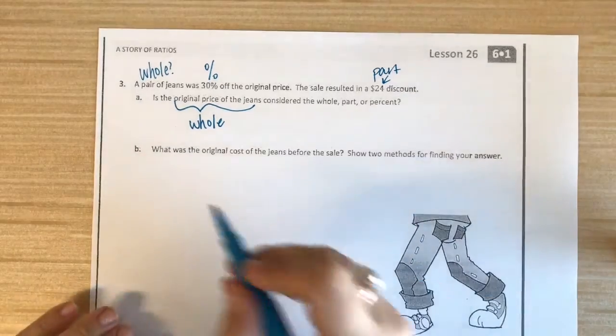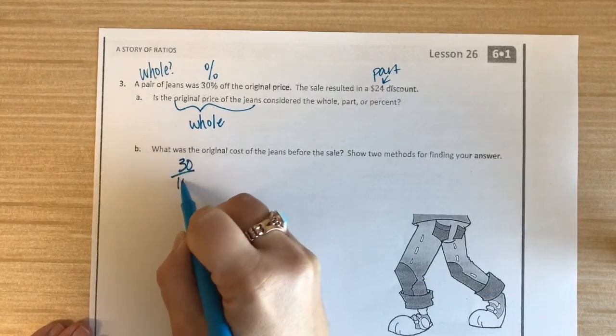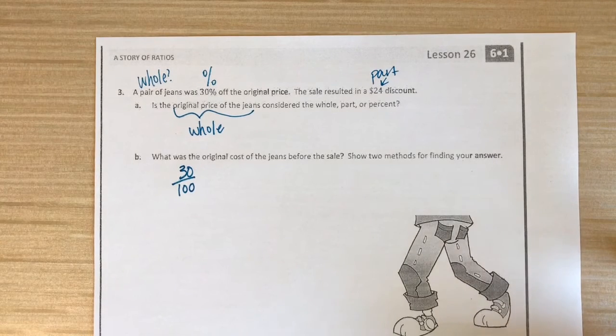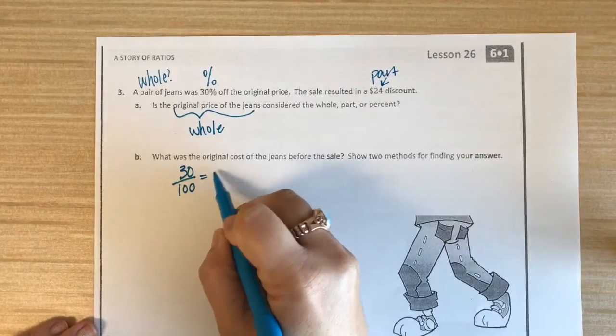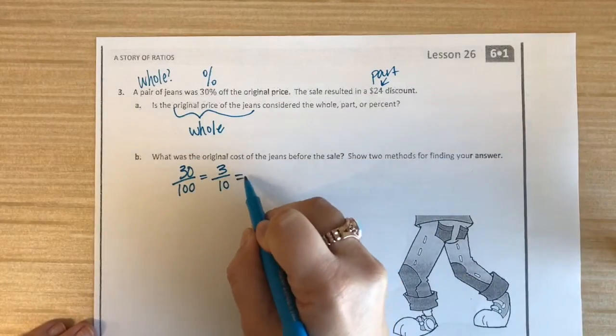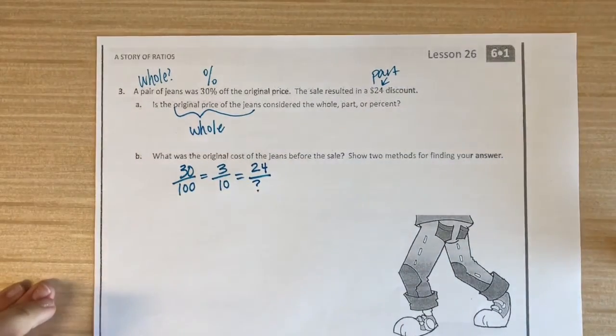So I know that 30% is represented as a fraction like this, 30 over 100. And I want to know what was the cost of the jeans before the sale. So first I need to figure out 30 over 100. That reduces down to 3/10. So 3/10 is 24 over what? How much were the jeans originally?